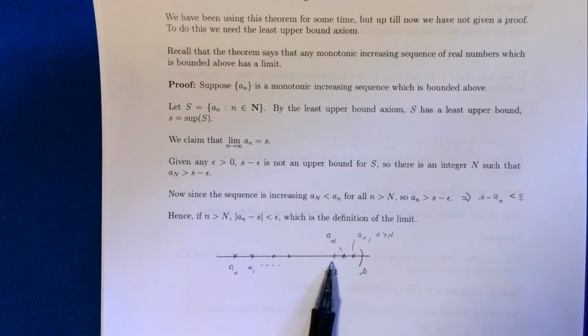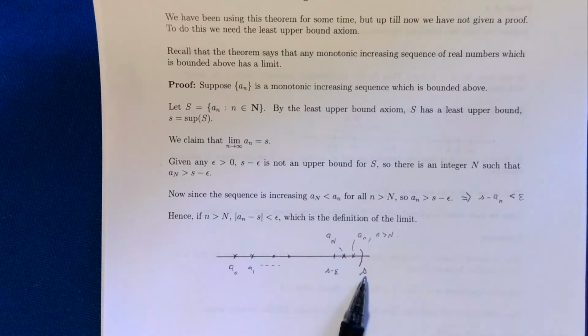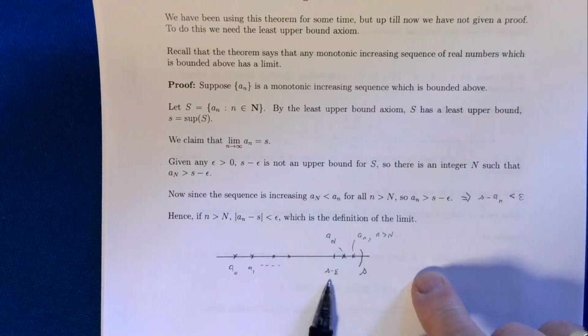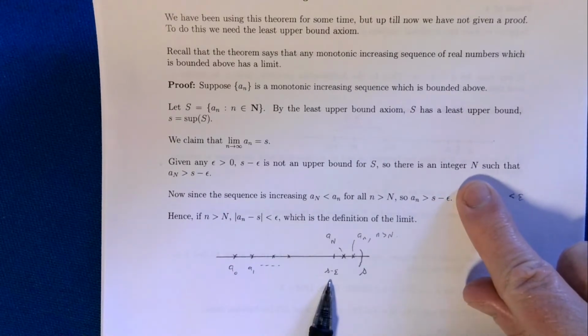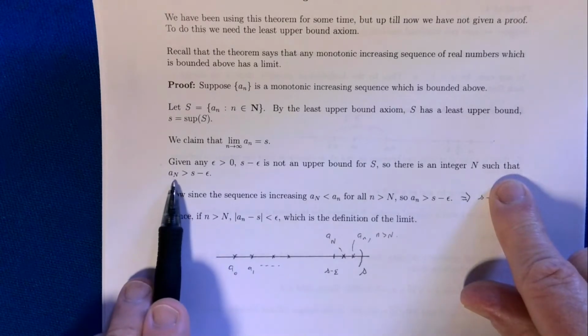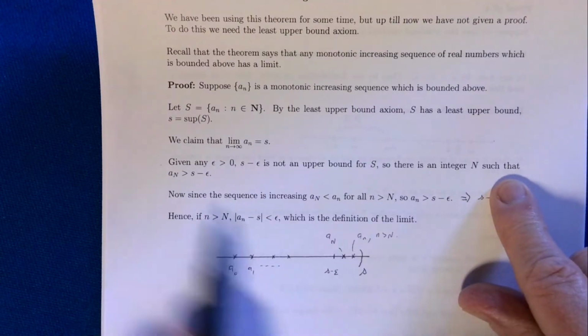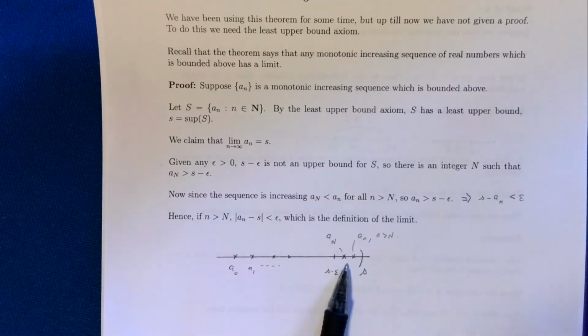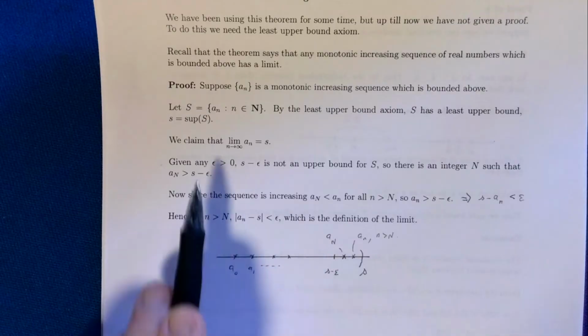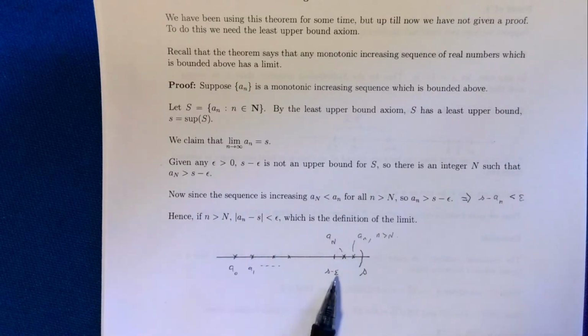It's not a least upper bound because little s was the least upper bound, and it's not an upper bound either because it's less than the least upper bound. So that means there is an integer capital N, so that you can take a term in the sequence a_N, and that will be bigger than s minus epsilon.